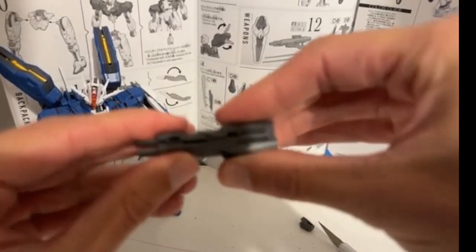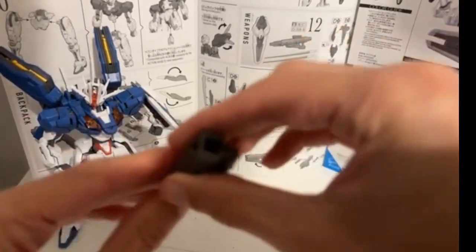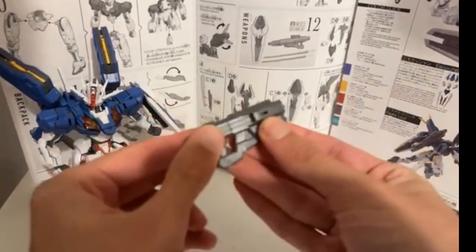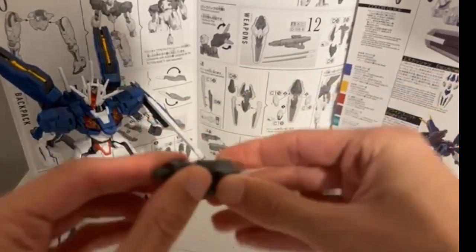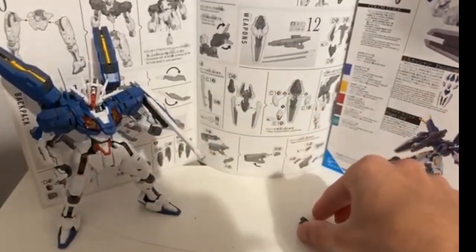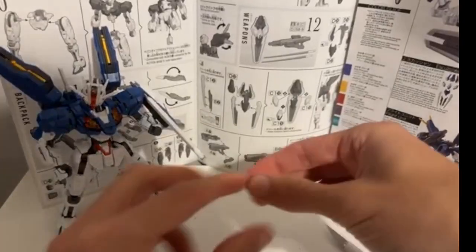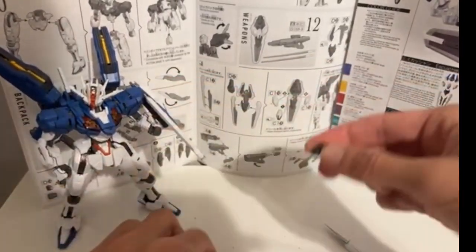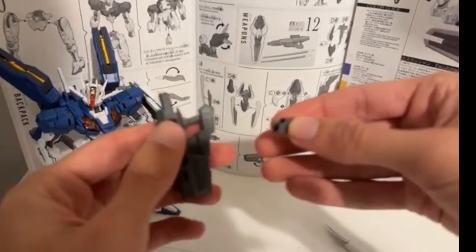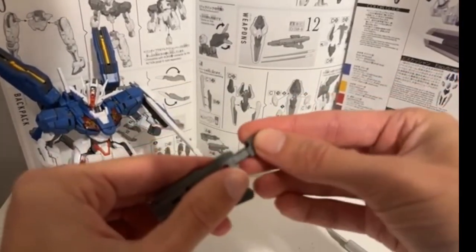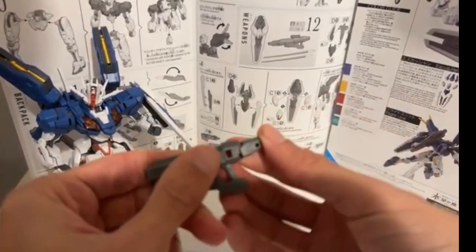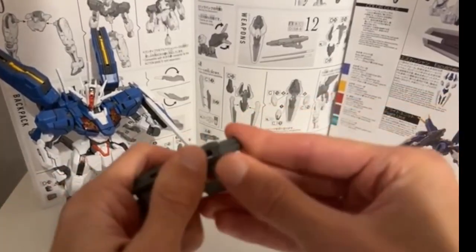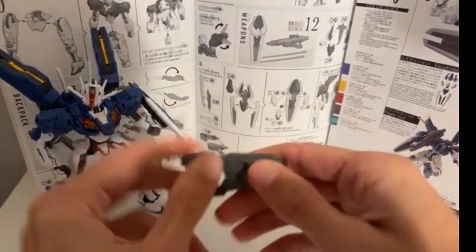this goes here. Alright, here we go. And then we can add that little B piece here. Okay. And then this just slides in here. Oh, there we go. Alright.